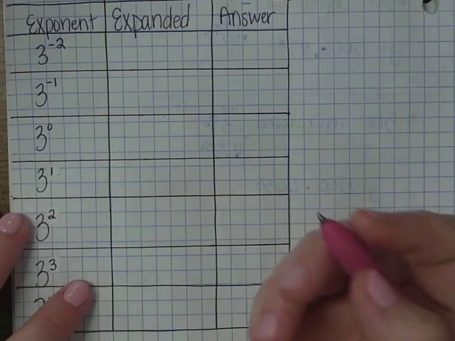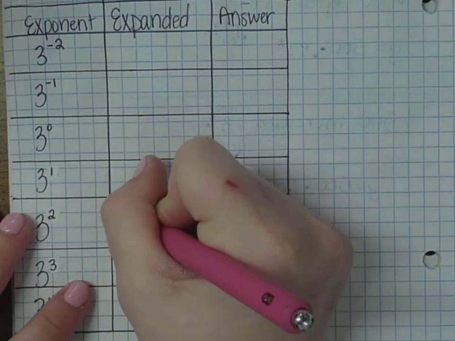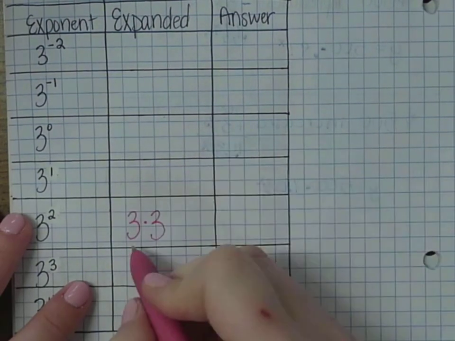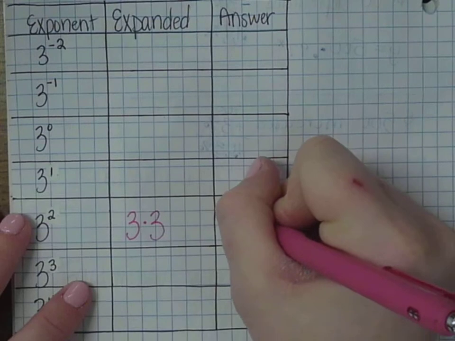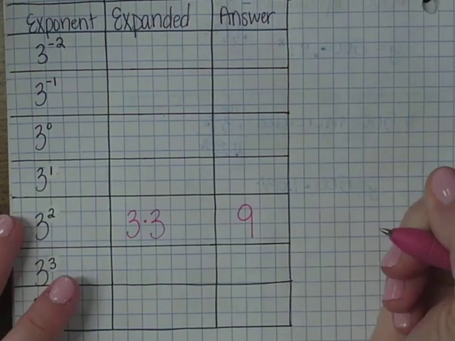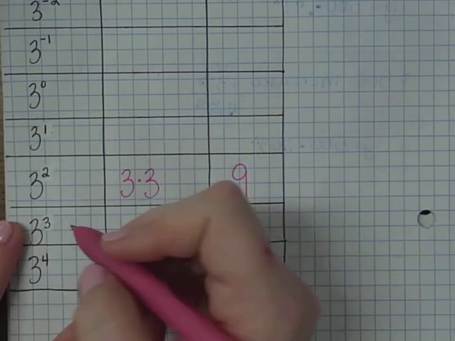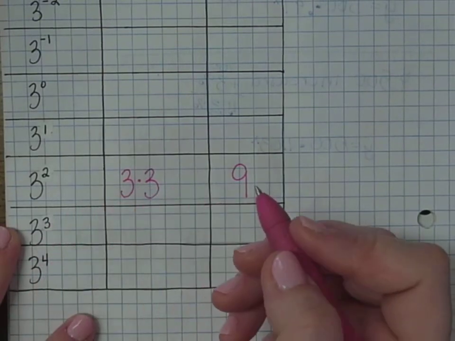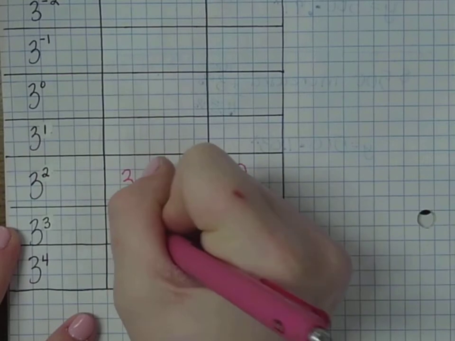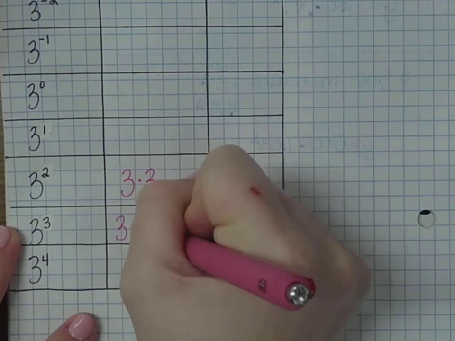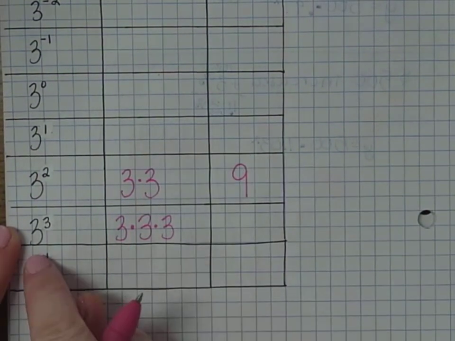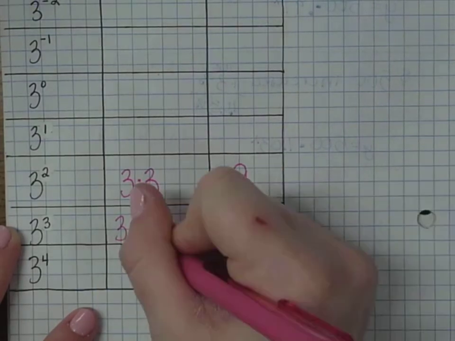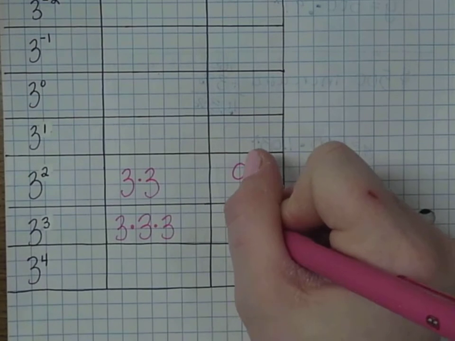So 3 squared. We know 3 squared means that it's multiplying times itself, so it'd be 3 times 3. Well, 3 times 3 is 9. 3 cubed means you're multiplying the number times itself 3 times. So it'd be 3 times 3 times 3. There are 3 3's multiplying. So 3 cubed is 3 times 3 times 3. 3 times 3 is 9, times 3 would be 27.